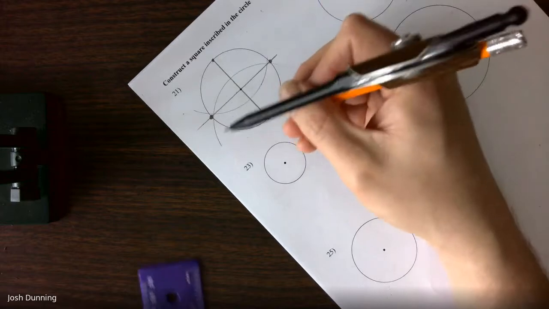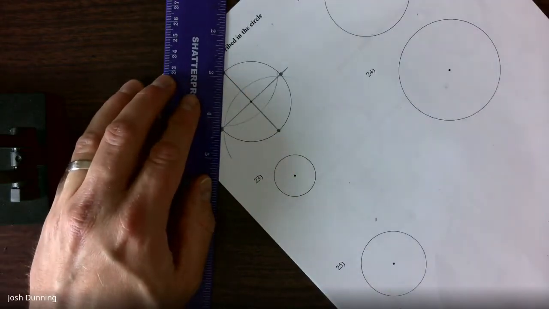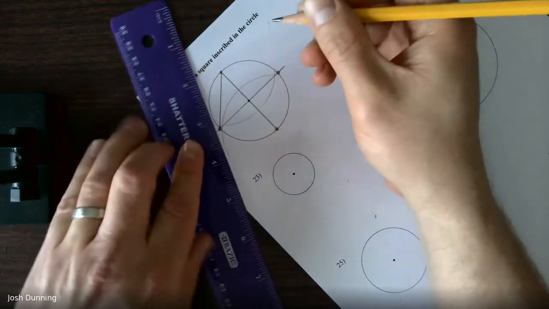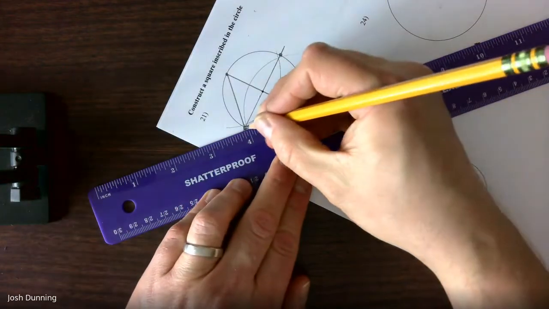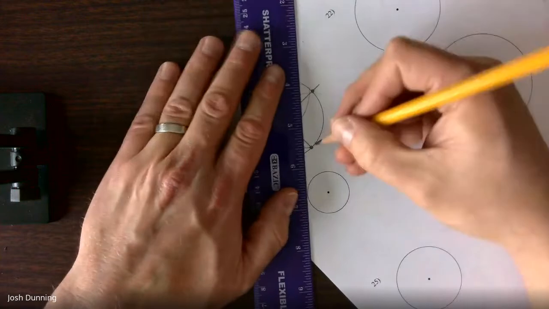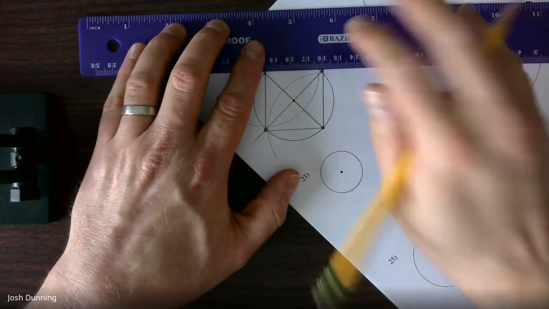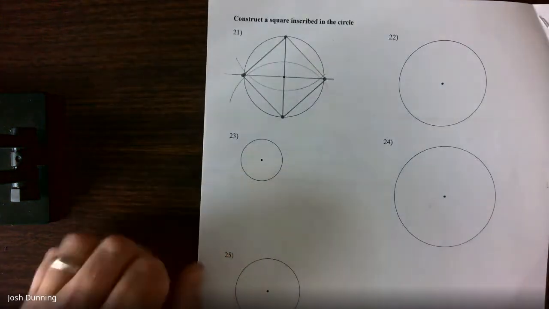So then I can just say that these are the corners of the circle. Connect all the corners where they hit the circle. And you got yourself a square.